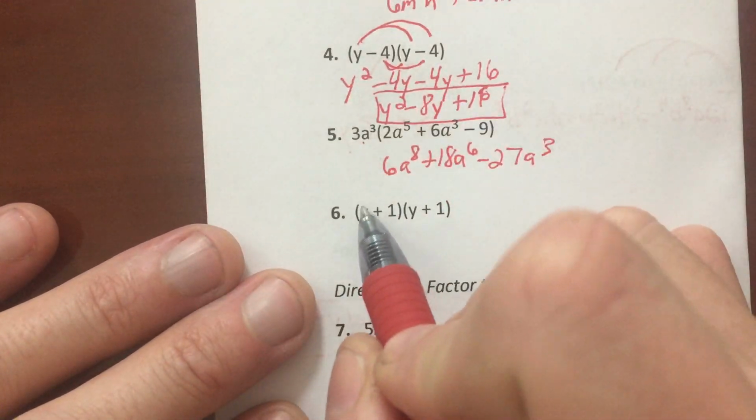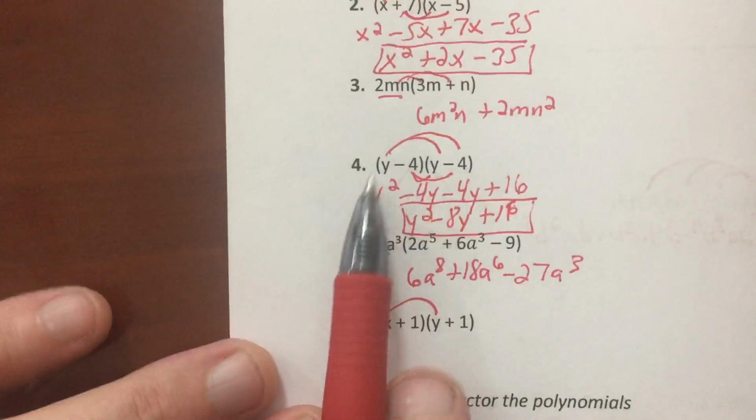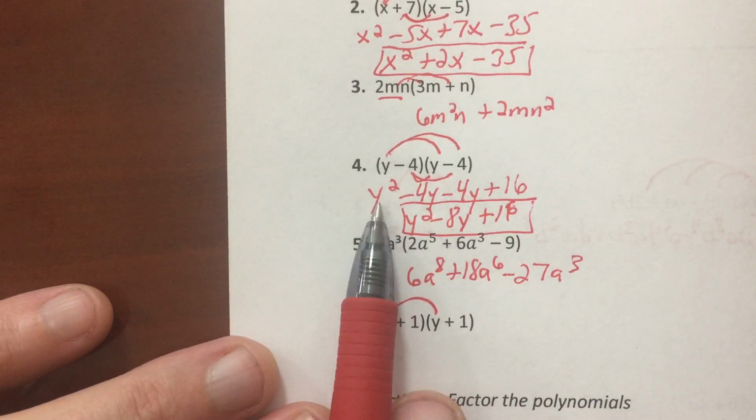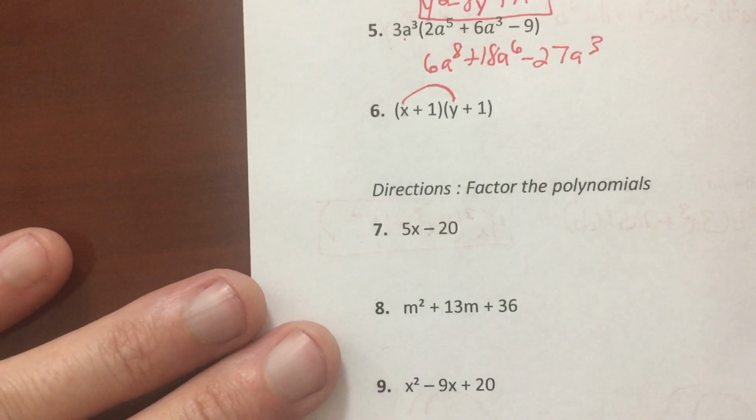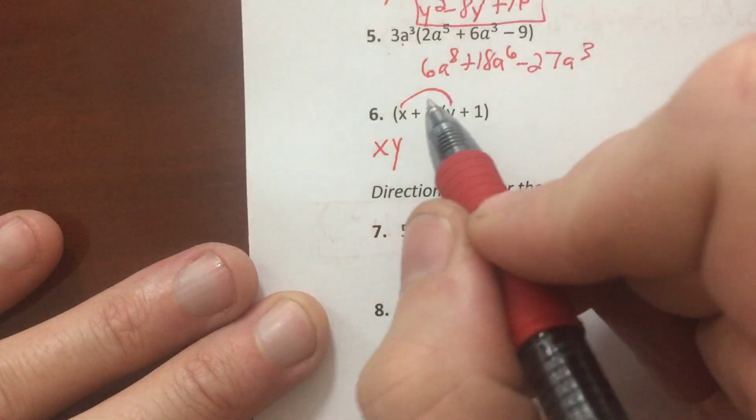Binomials again for 6, x times y. Notice this is not the same letter this time as it had been previously. y and y made y squared, or x and x made x squared. This is x and y, so since they're different letters, you've got to write them both. You just call it xy.